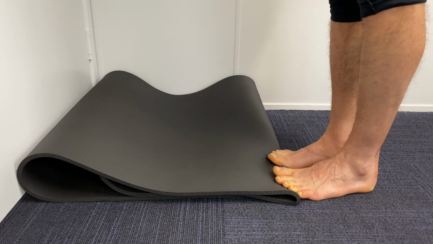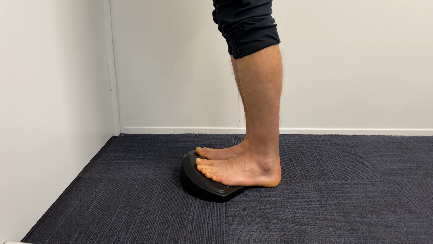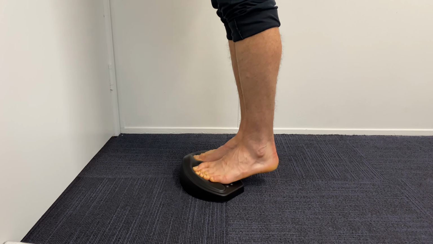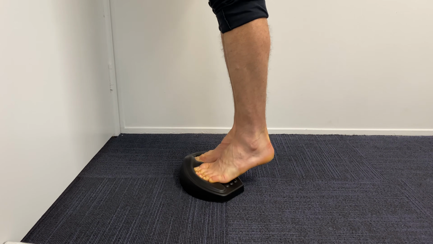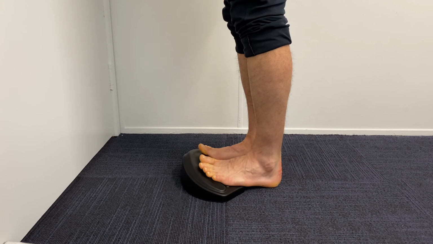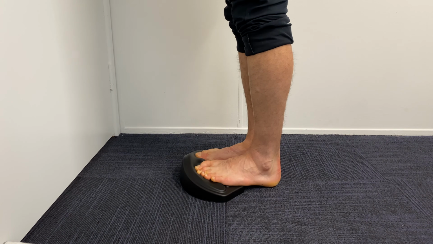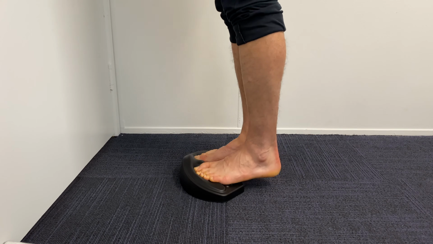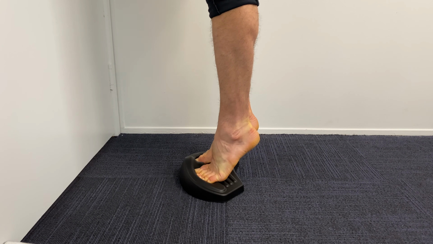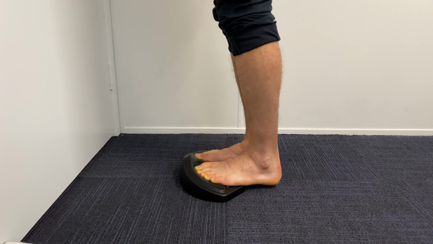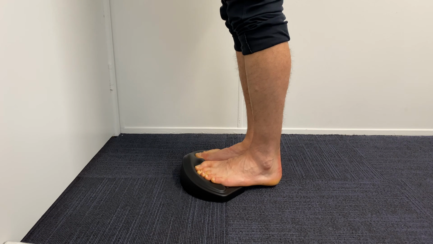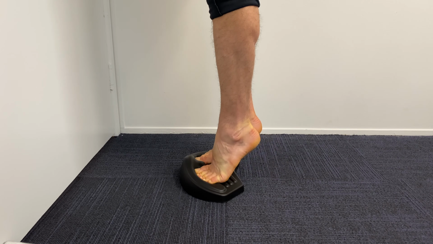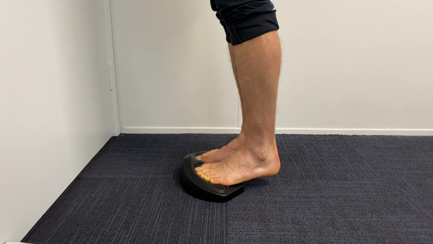To do the next exercise, you're going to position your foot so that your toes are over the top ridge of the toe pro device. You're going to do the same motion again. Start by driving the toes down hard into the mat and then pressing up into a calf raise, holding there for 3 seconds and lowering down slowly. And again, drive the toes down hard into the mat, press up into a calf raise, hold there for 3 seconds and lower it down slowly again.